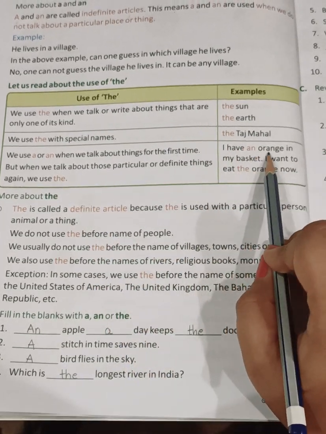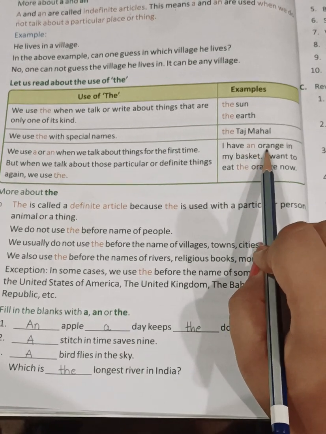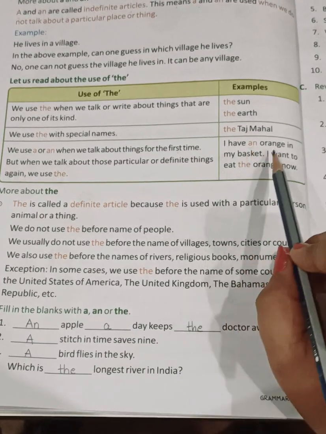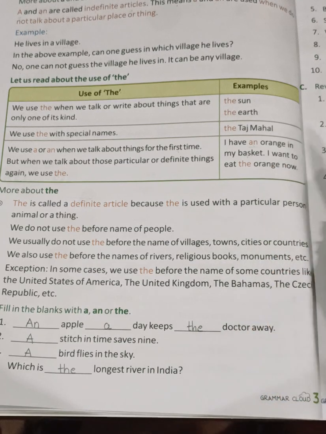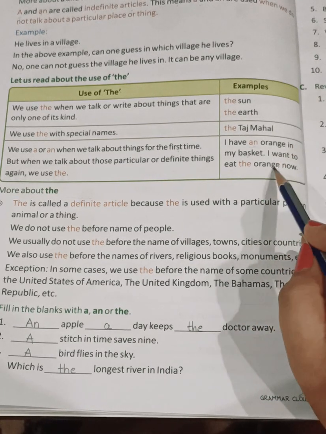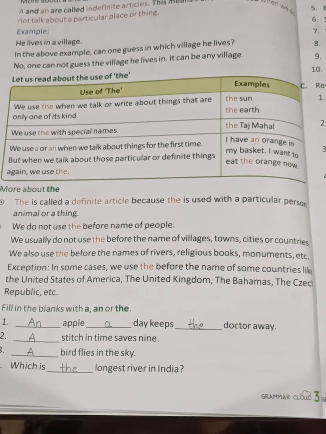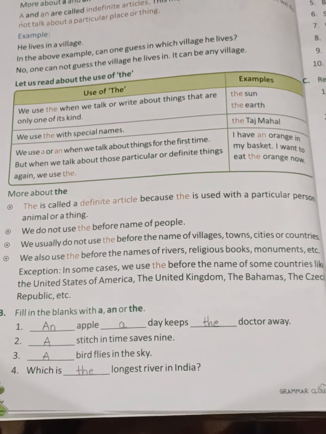I have an orange in my basket. We are talking about orange here first time. So we will use N. I want to eat the orange now. Again we are specifying about something about orange. So we have used here the. So understood, students? Now more about the.